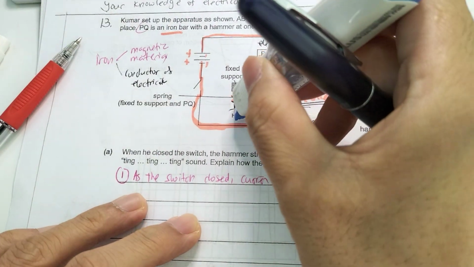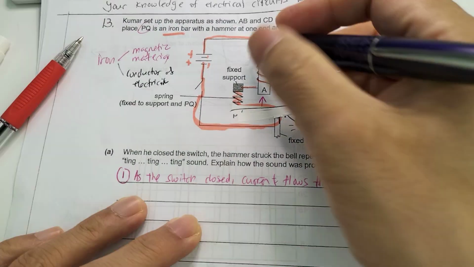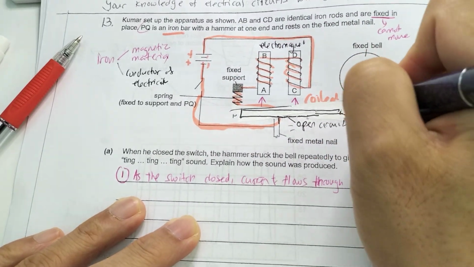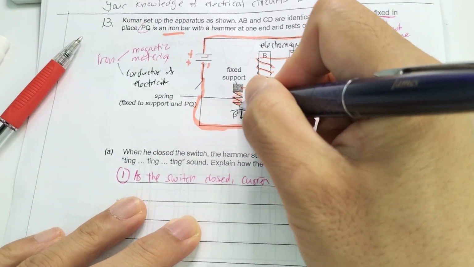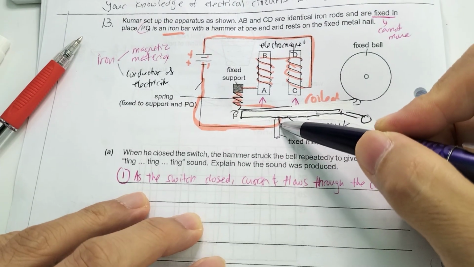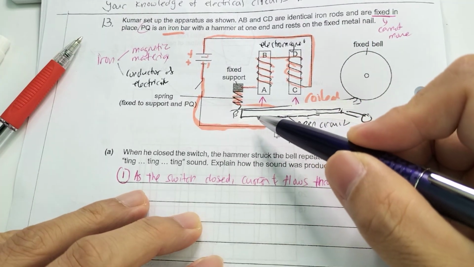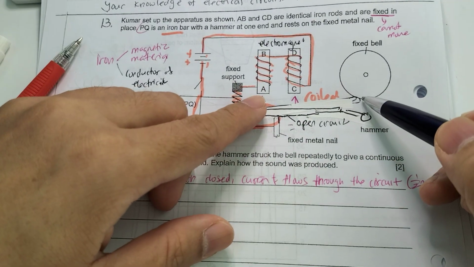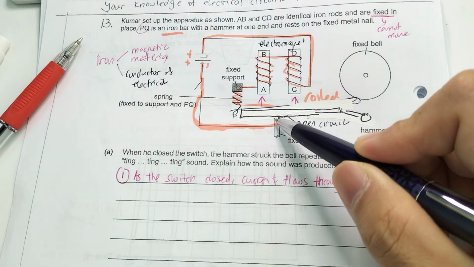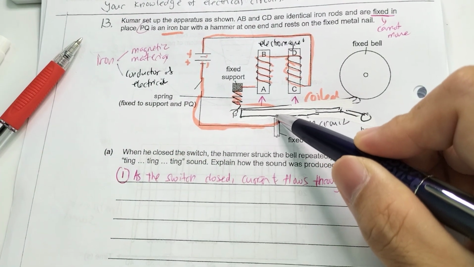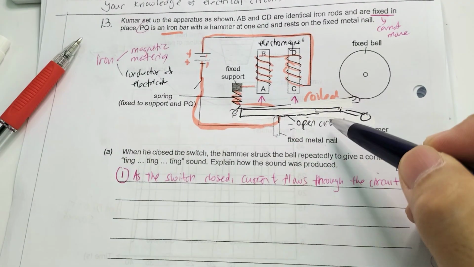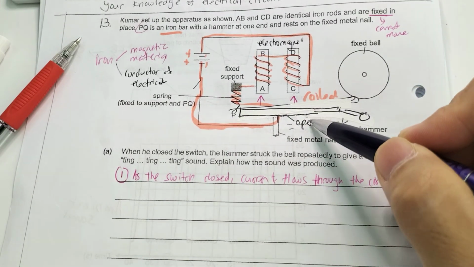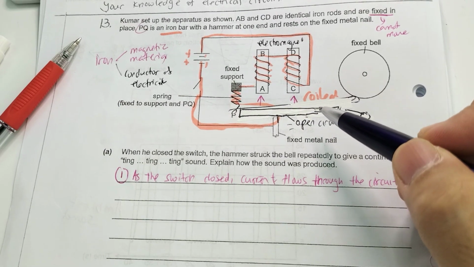And once it comes back down again, you can see now, comes back down again. Now it will touch again. Current can flow again. Then it will attract again, become electromagnetic. Attract again, goes up, ding, hit again. Once it leaves, this is no longer touching. Then the circuit is broken. It's a gap. Current cannot flow. This electromagnet will not work, and it will fall back again by gravity.